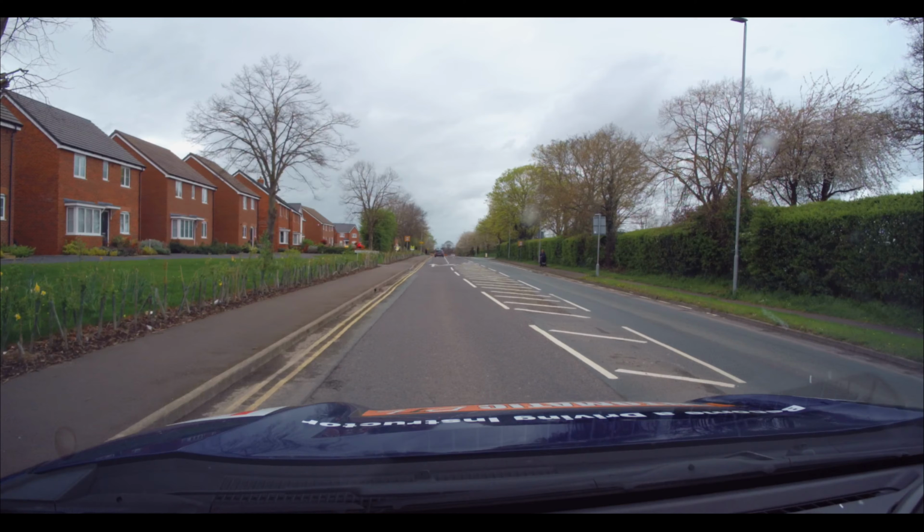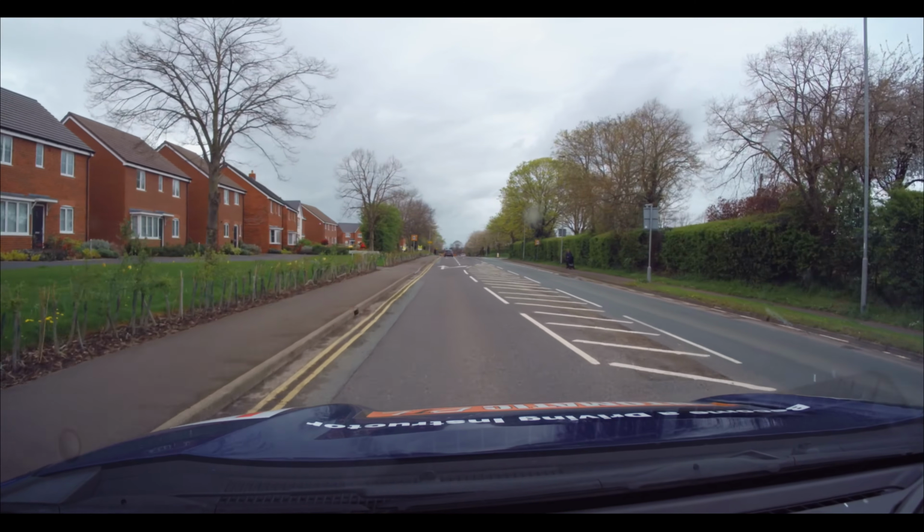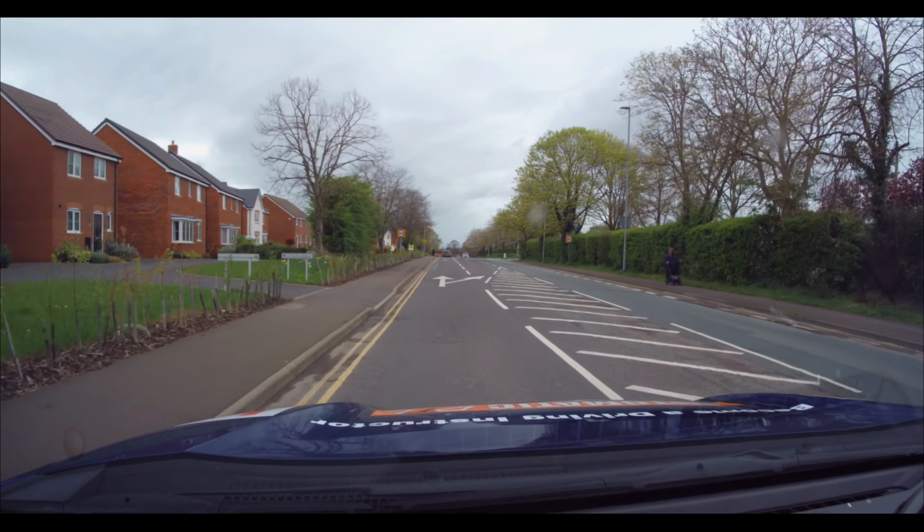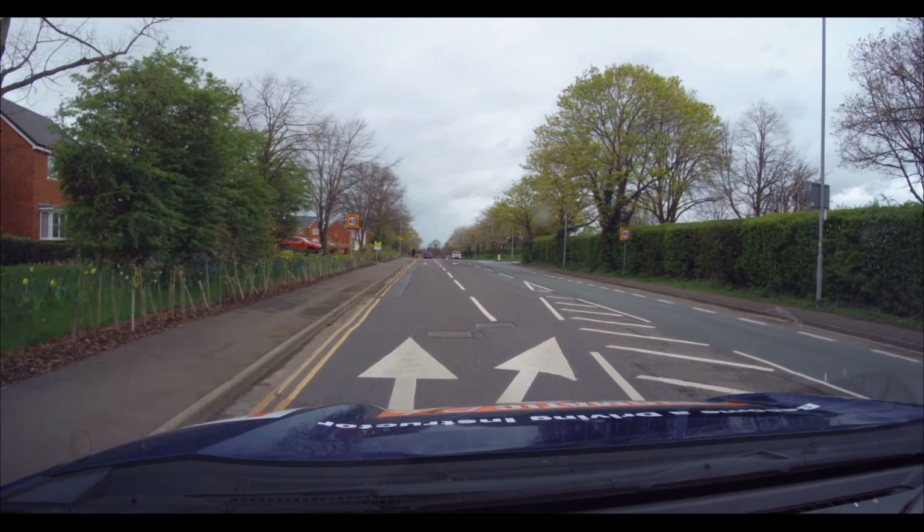So there are two serious faults about to occur. See if you can spot them while we run the clip. So the pupil is asked to take the next road on the right.